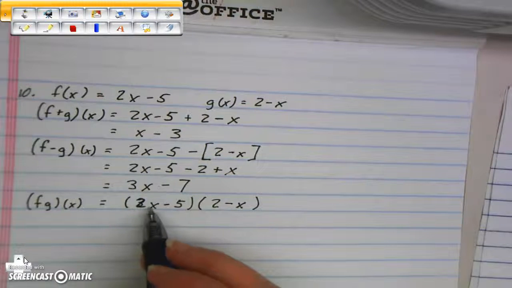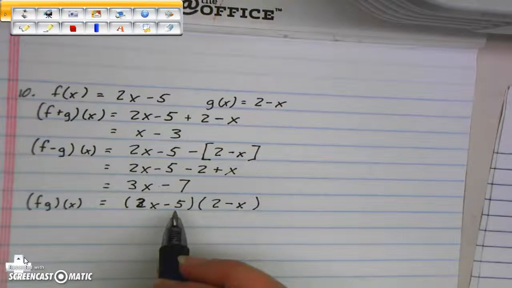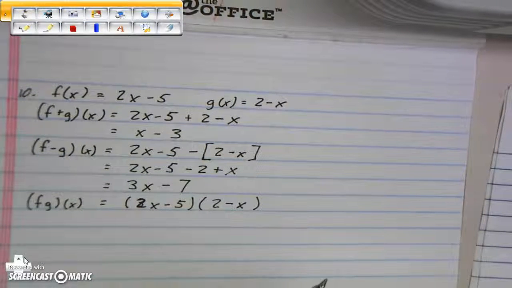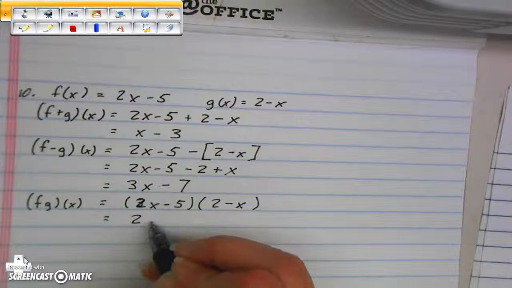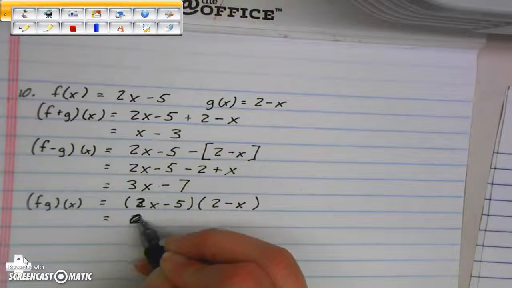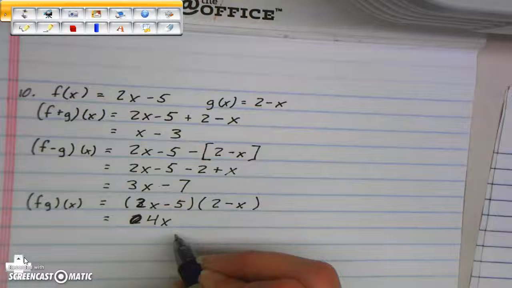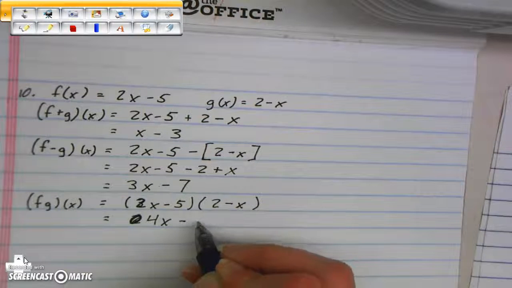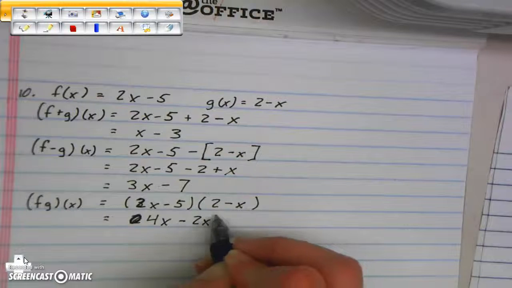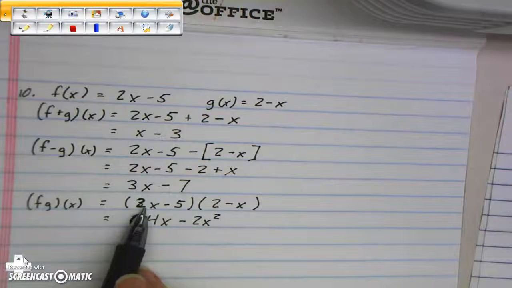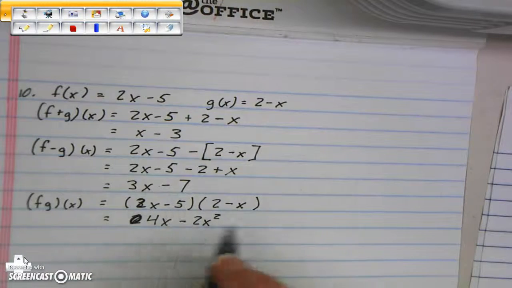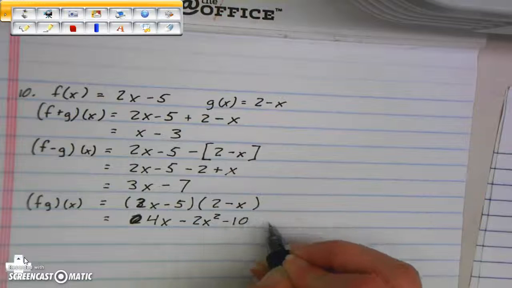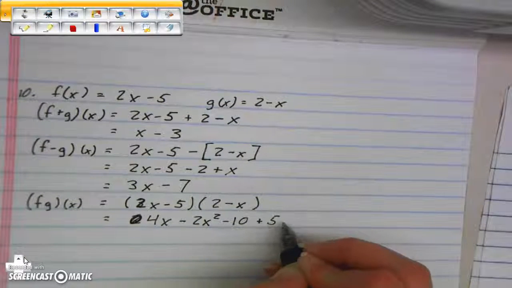That's what you do. You distribute the 2x to both of these terms, then you distribute the negative 5 to both of those terms. Alright, so I will get 2 times 2 would be 4x, and then minus 2x squared. Okay, so now I've distributed the 2x to both of these terms. Distributing the negative 5, I get negative 10 and a positive 5x.